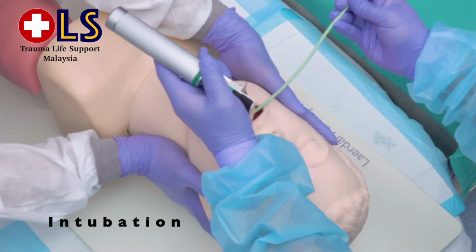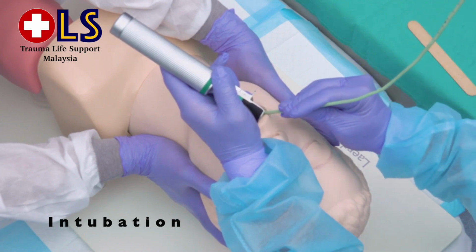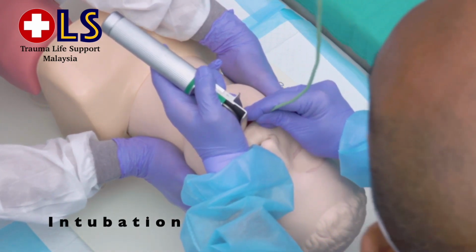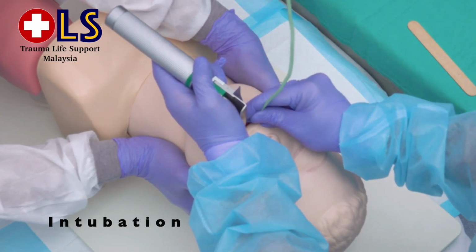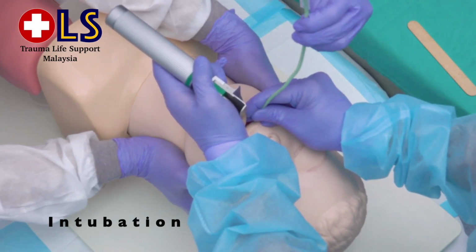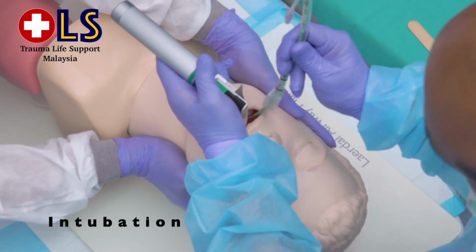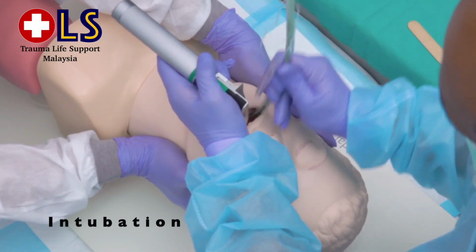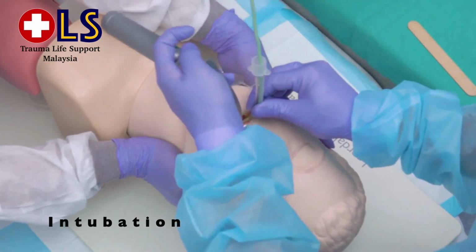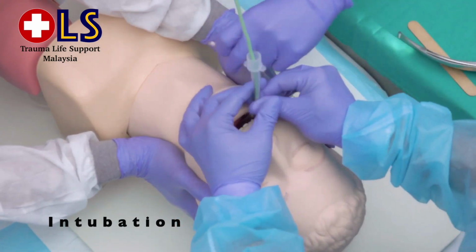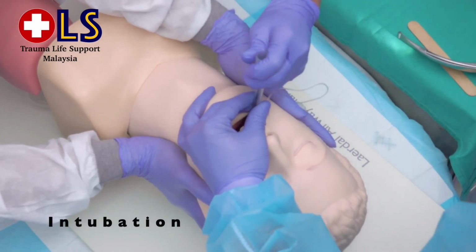Insert your bougie from the angle of your mouth, slowly guide in, rotate anti-clockwise, insert until you feel the grittiness of your hand. Alright, I'm in, can you insert? Okay, hold the top. Okay, inflate. Remove.